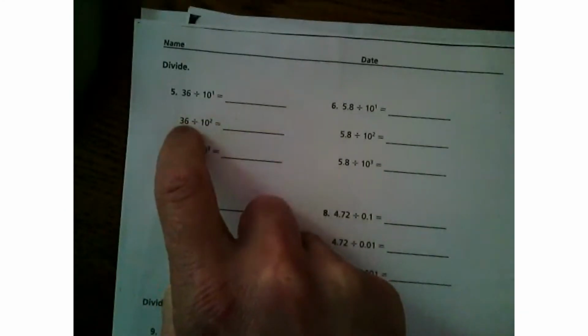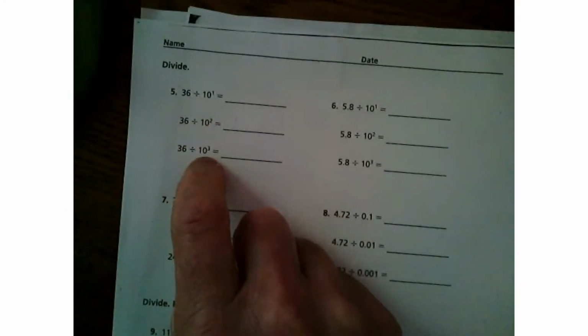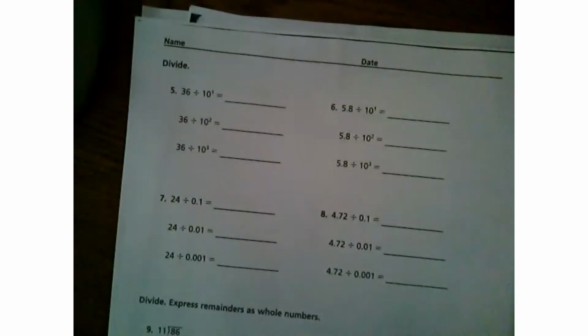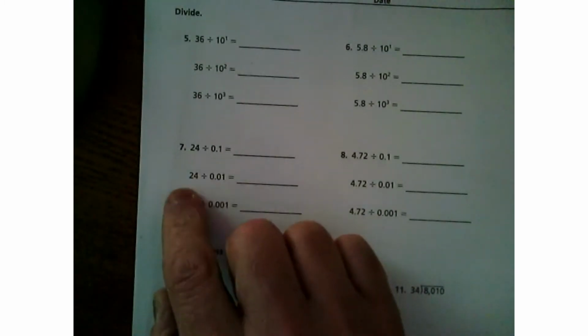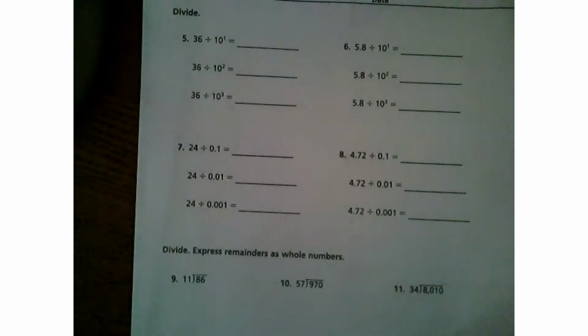What it is dividing, but it's dividing a whole number by a whole number, like 36 divided by 10, 36 divided by 100, 36 divided by 1000, and how that becomes a decimal. And then a whole number by a decimal, so 24 divided by 1/10, 1/100th, 1/1000th. A lot of people have been getting scared about this.